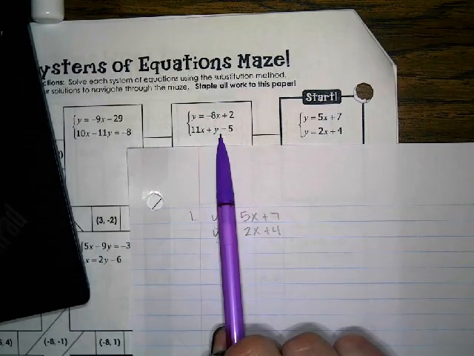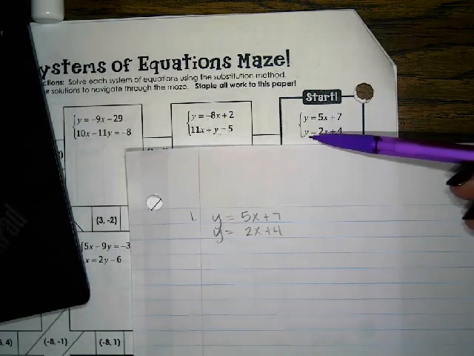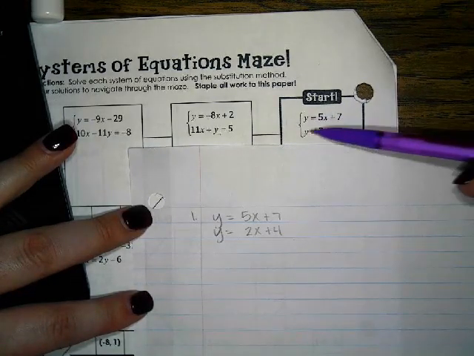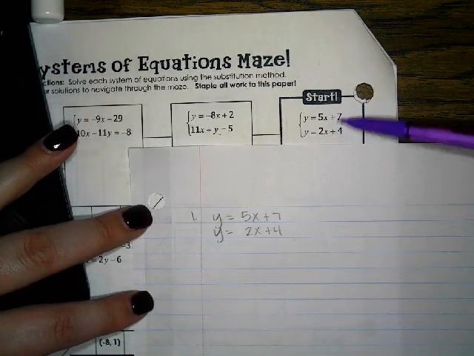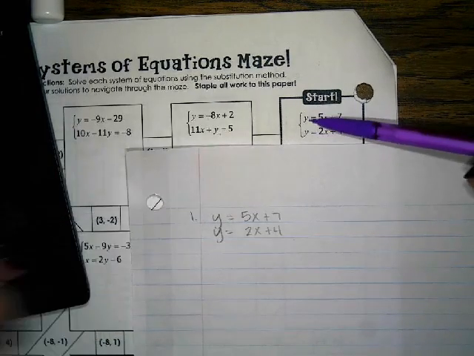When they look like this, you're just going to set them equal to each other. So if I know that y equals an equation and y equals an equation, then those two equations should be the same, because y is the same variable, so it should represent the same number.